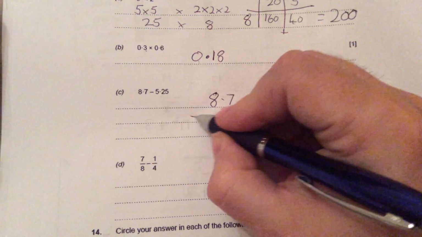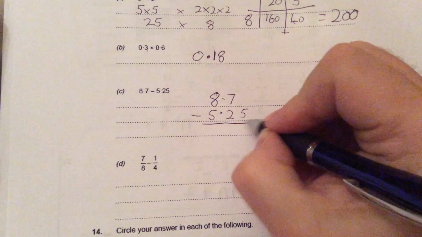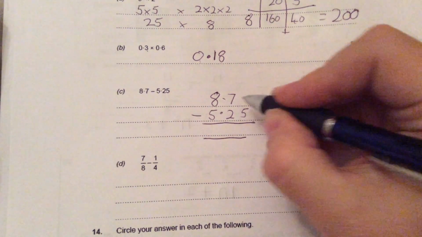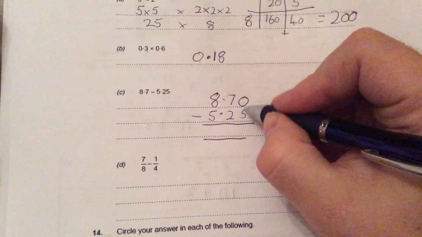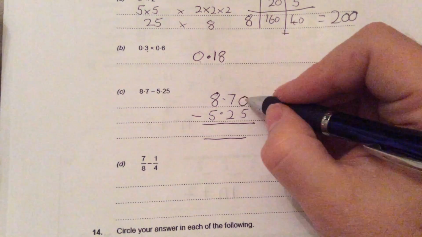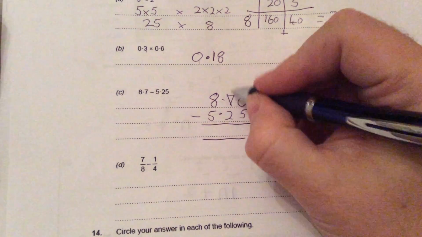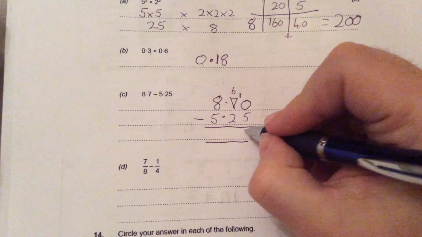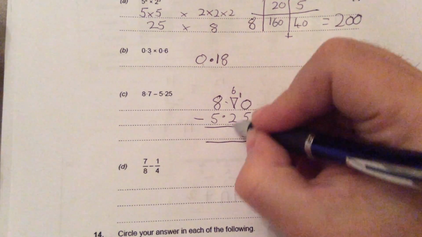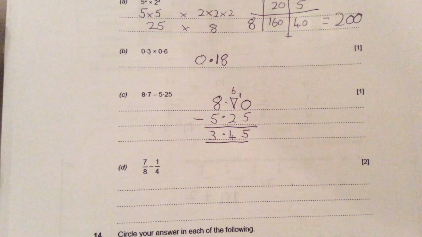8.7 take away 5.25. Line up the decimal point. Because there's a number missing, you have to put a 0 there, because 8.7 is the same as 8.70. So when I take away 5 from 0, I can't do it, so I've got to borrow one. 10 take away 5 is 5. 6 take away 2 is 4. 8 take away 5 is 3.